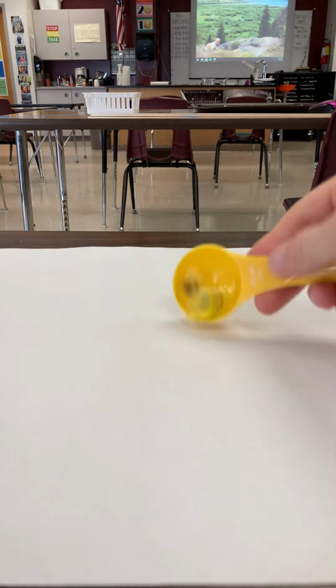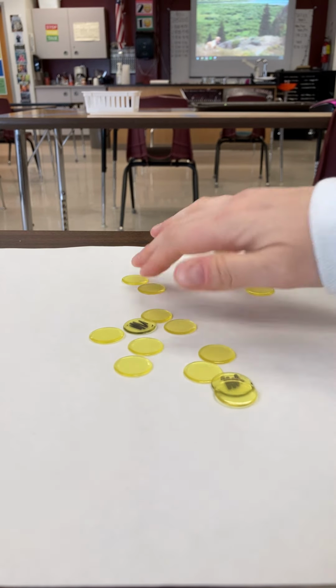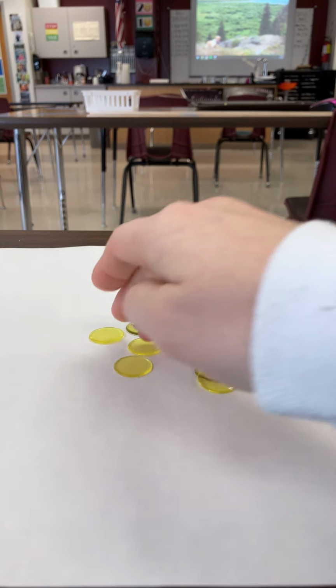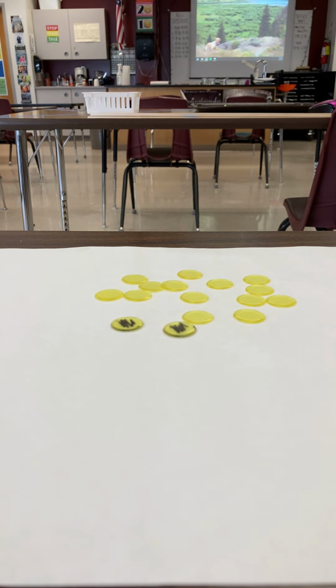And last but not least, trial 10. 2, 4, 6, 8, 10, 12, 14, 16. So 16 total on the last trial, trial 10, 2 of which had marks. Go ahead and make sure all that data is in your data table, and then you may move on to your calculations. The lesson video shows you how to do those, so press play and it will continue to show you how to complete this lab. I hope you're having a great day.